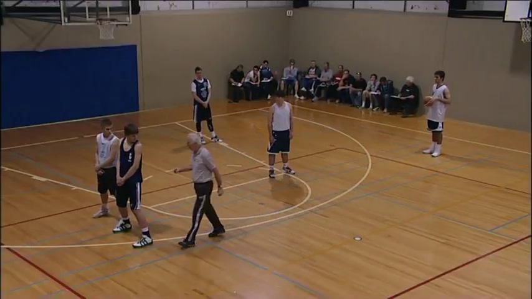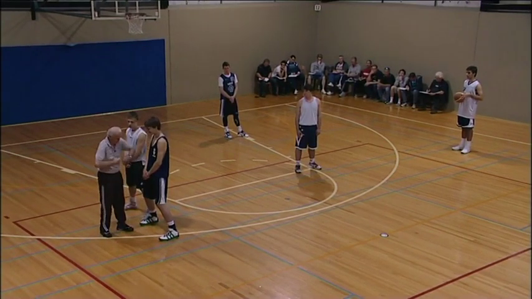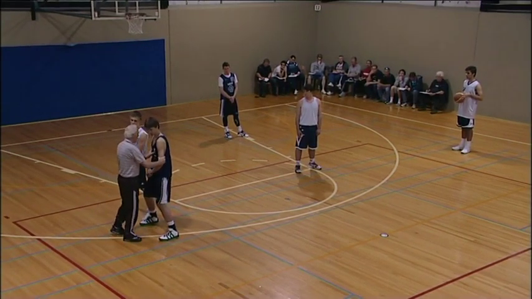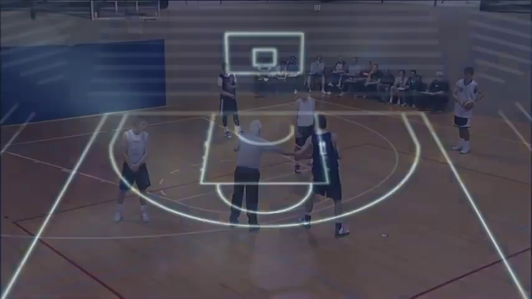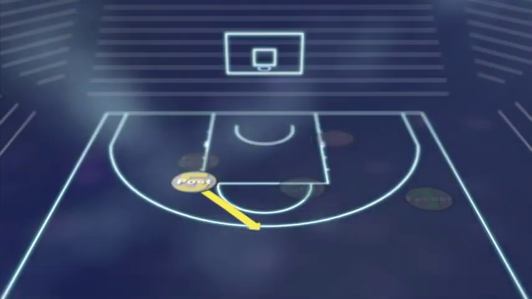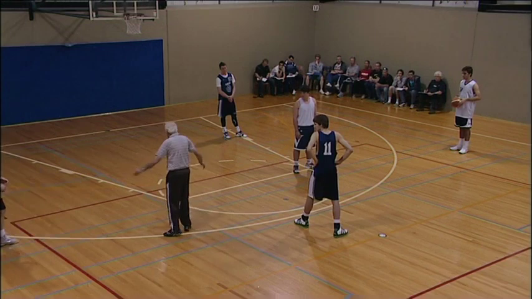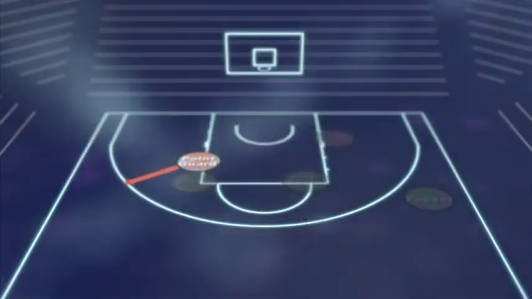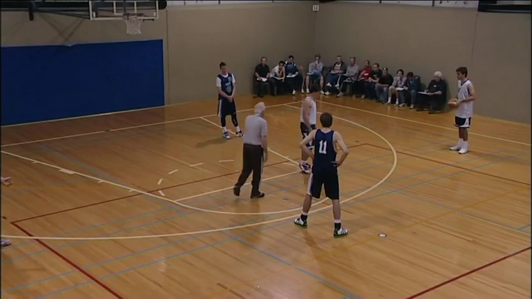After you get contact, postman, after you get contact and this guy's come over here, and that's what you expect, you just bounce backwards with that to the top of the keyway. So you're always facing the basket. You drop step, you're facing the basket, back to the feeder spot here. So right now we've got triangle options.